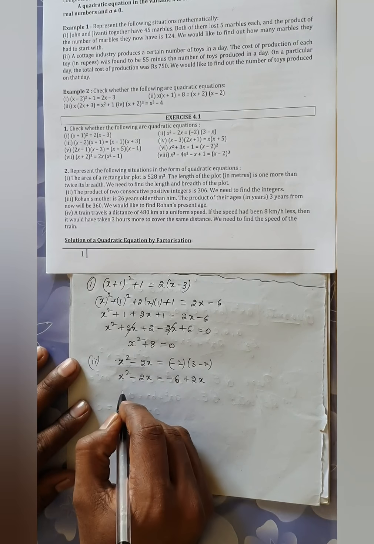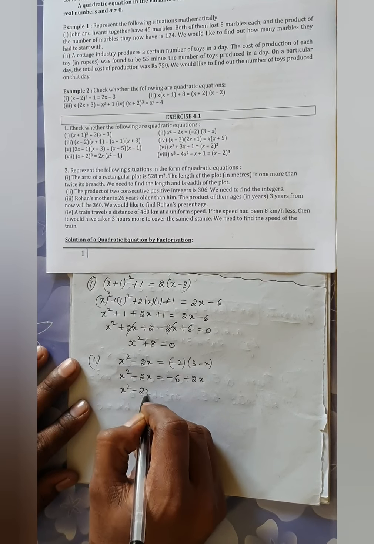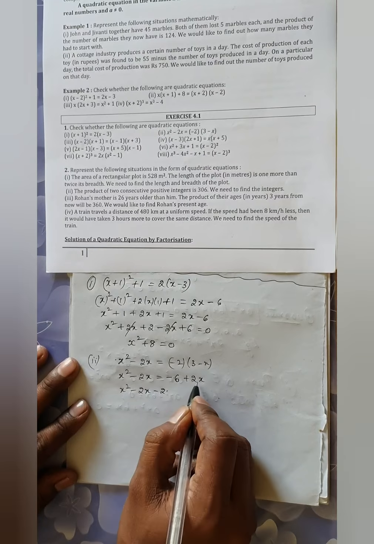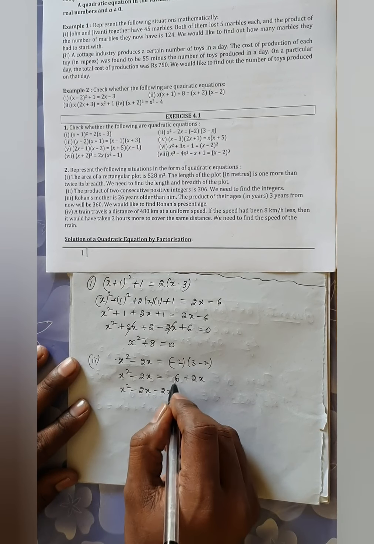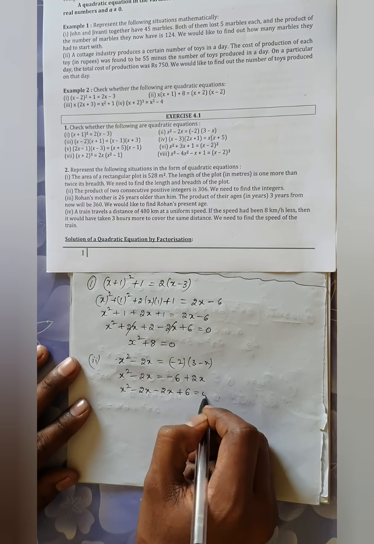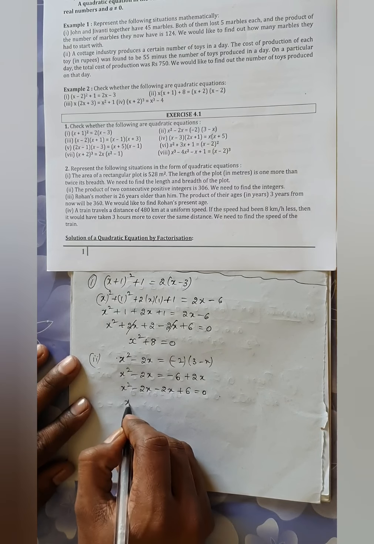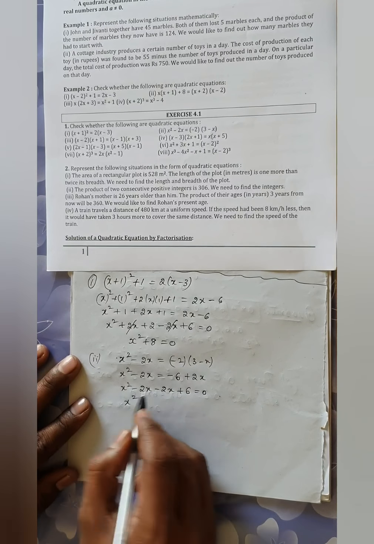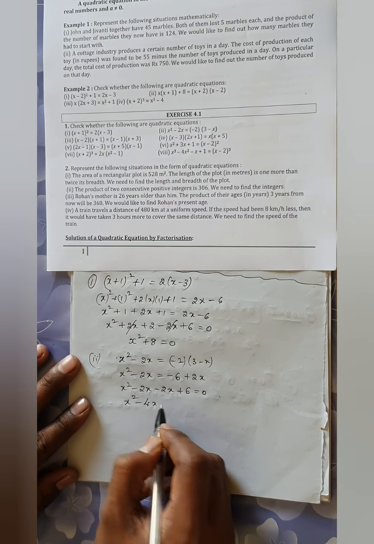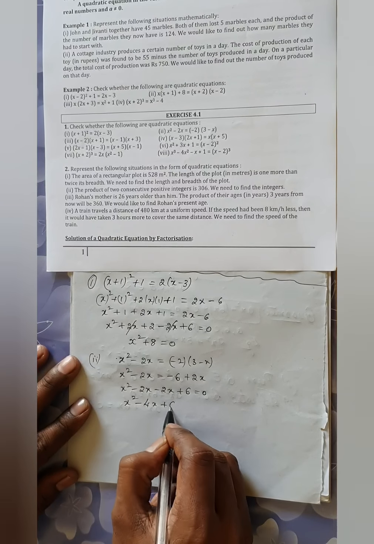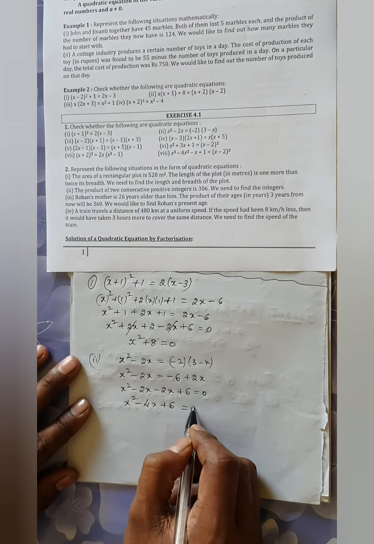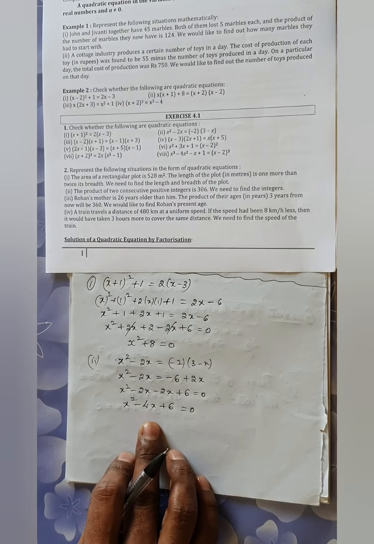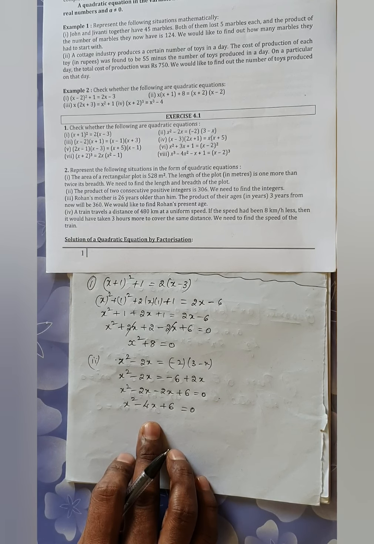Bring the terms to the left hand side. I'll get x square minus 2x minus 2x, which becomes minus 4x, and plus 6 is equal to 0. So this is an adfected quadratic equation.